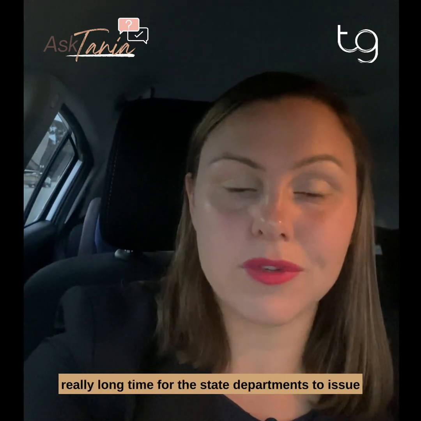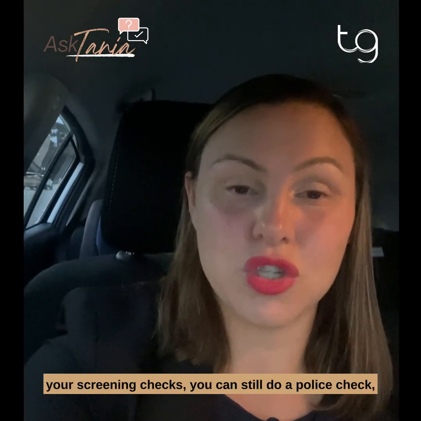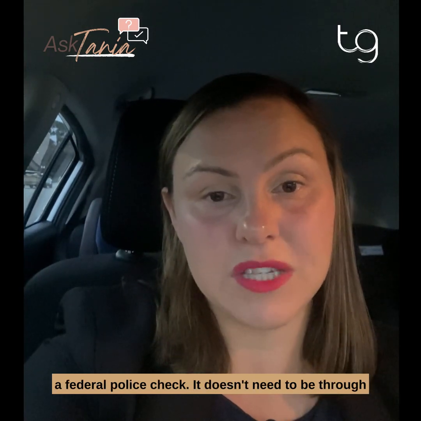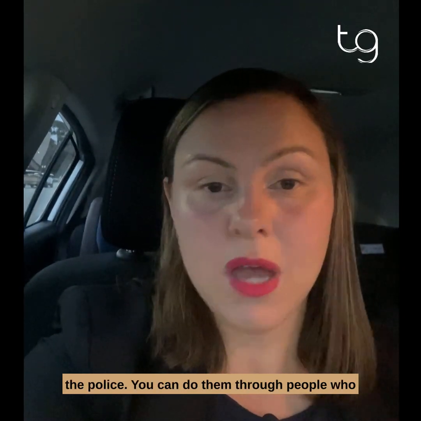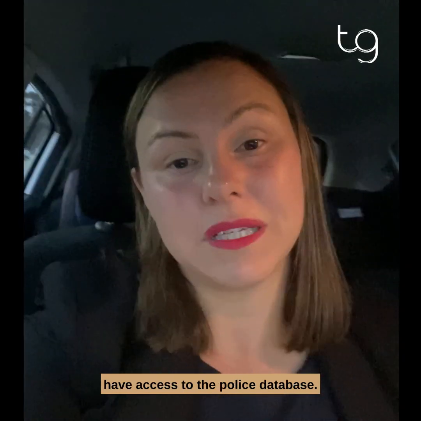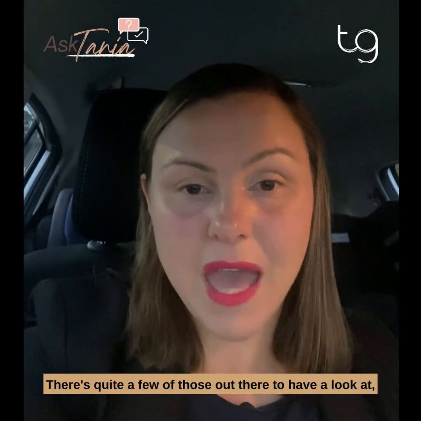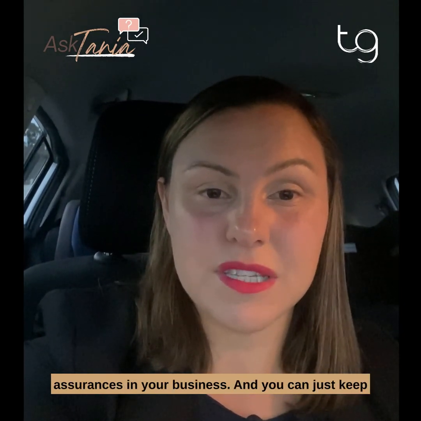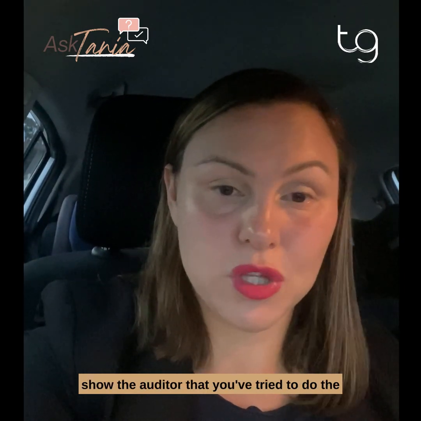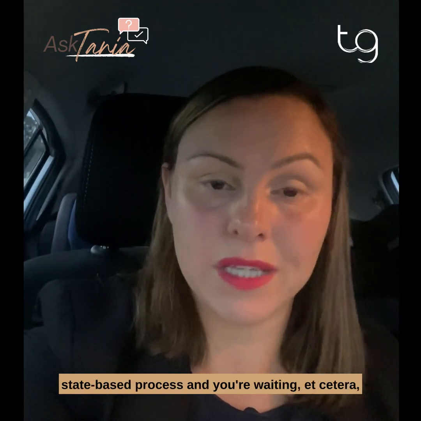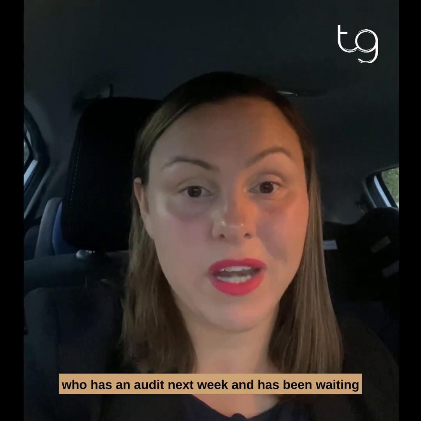So if you're an unregistered provider and can't get access, or you're waiting a really long time for the state departments to issue your screening checks, you can still do a police check, a federal police check. It doesn't need to be through the police. You can do them through people who have access to the police database. There are quite a few of those out there to have a look at, and that just covers yourself and gives you some assurance in your business, and you can keep all of that documentation for the auditor and show the auditor that you've tried to do the state-based process and you're waiting, which is the case for another client of mine this week who has an audit next week and has been waiting 12 weeks for their worker screening to come back. Hopefully that was helpful, Anna.